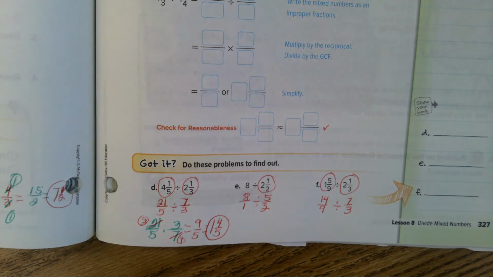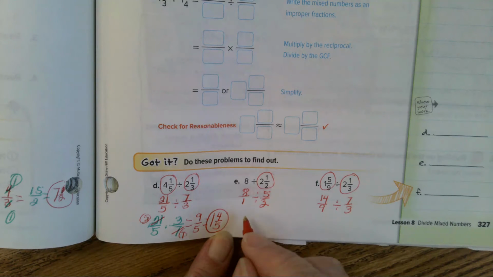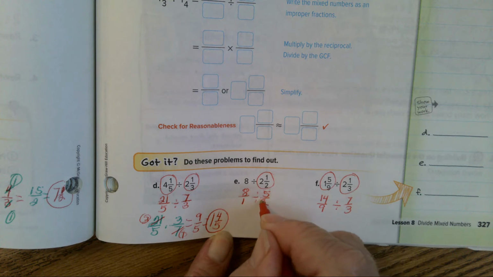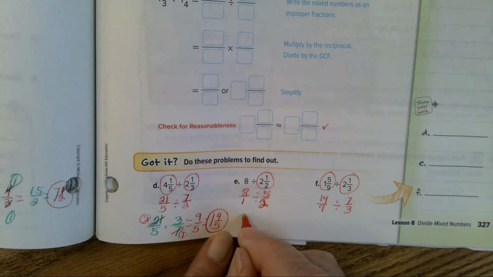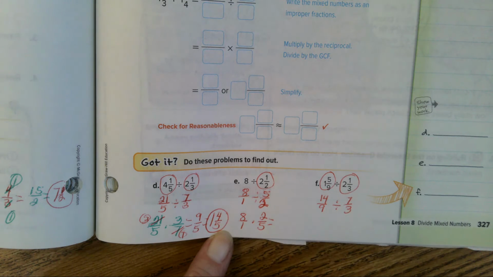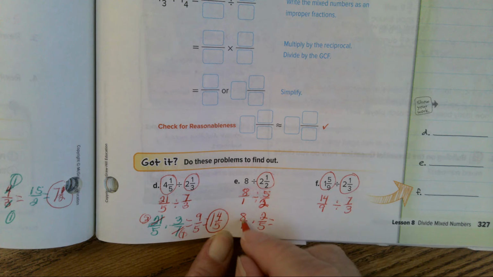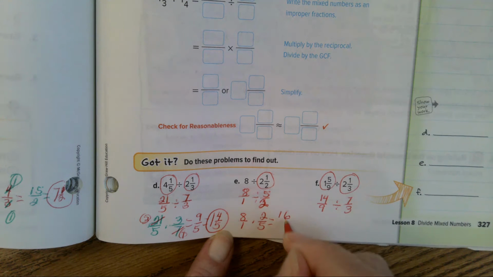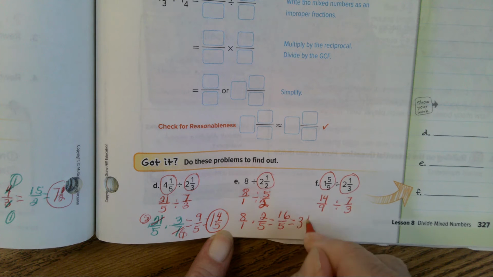All right, in letter E, that's a messy looking one, I have 8 over 1 times 2 over 5. No shortcut in that problem, is there? So 8 times 2 is 16 divided by 5. That equals 3, and there's 1 left over.